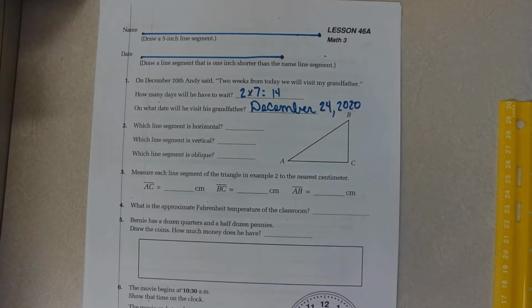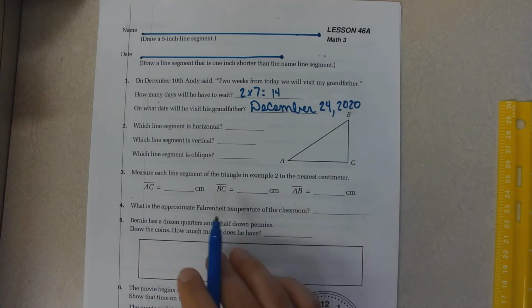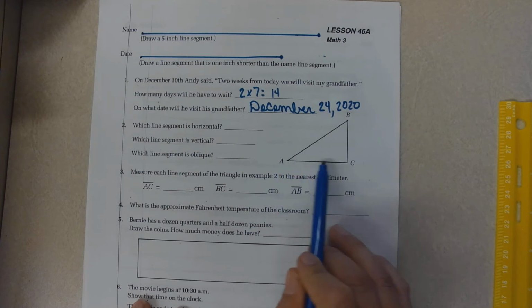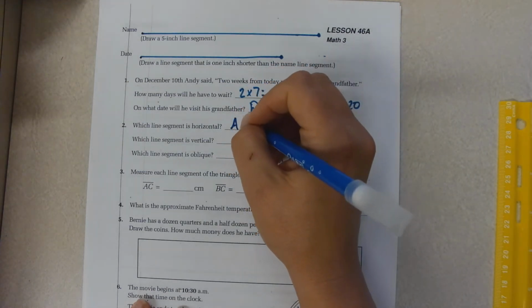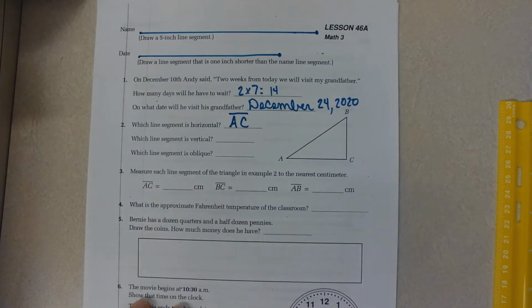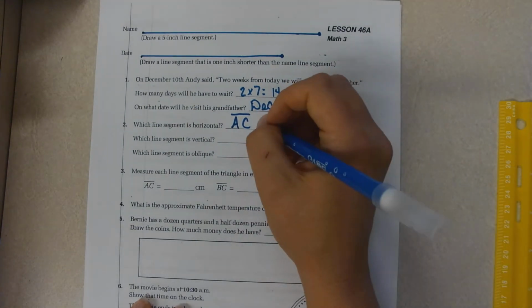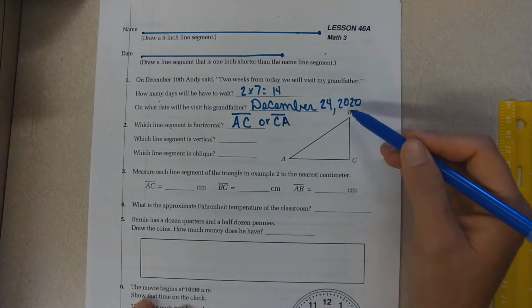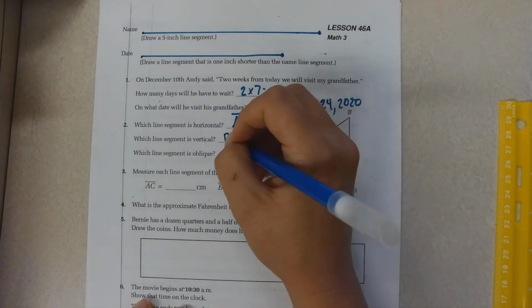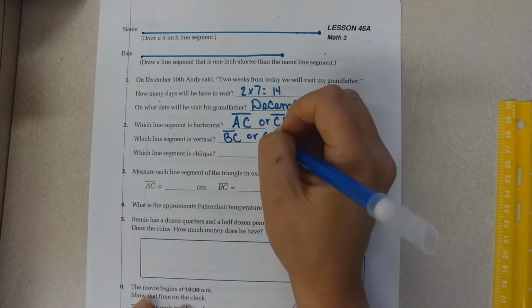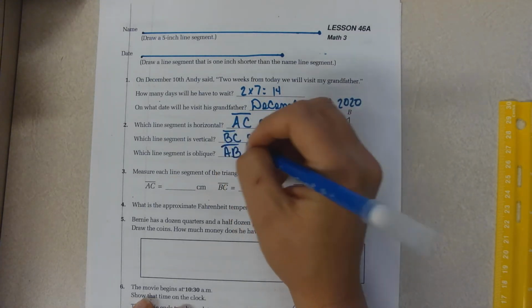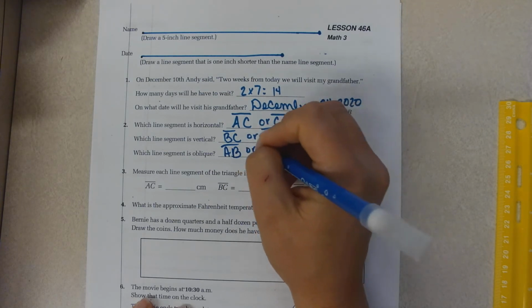Which line segment is horizontal? Now this is something you've never done before, but I want you to look down here. This is how you're supposed to do it. Well, the horizontal would be going across, so it'd be AC, or you can write CA. It doesn't really matter which direction you put it in. Vertical, which is up and down, would be BC, or you can put CB. And the oblique is AB or BA.